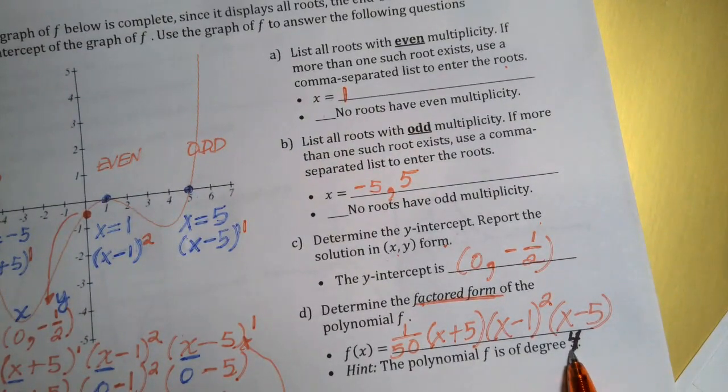If you're working with the handout, there was a typo. There was degree 3. This was not a function of degree 3. It is a degree 4 because of the W shape.